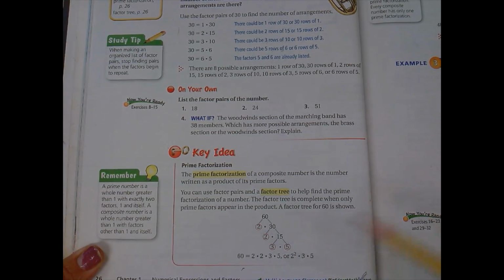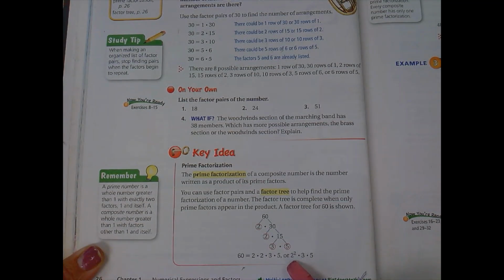And then this is where our understanding of exponents is going to help us out, because it should be written as 2 to the second power times 3 times 5, because 2 times 2 is still 2 to the second power.